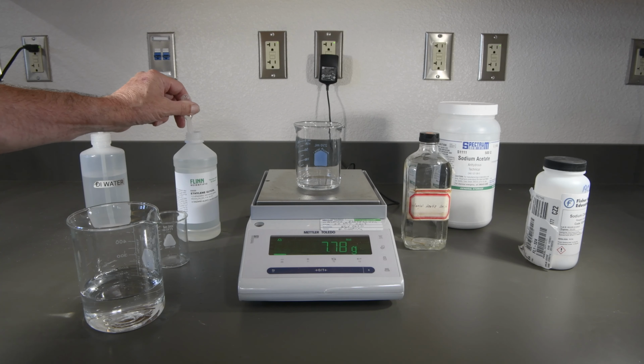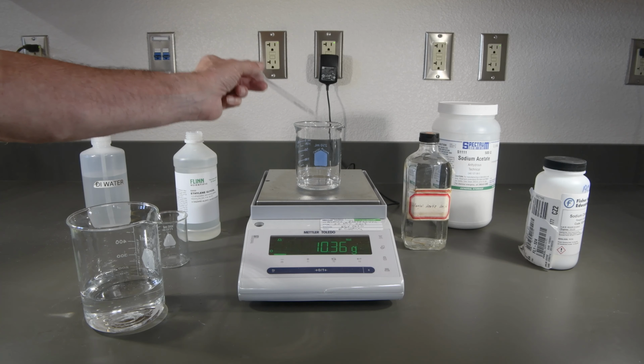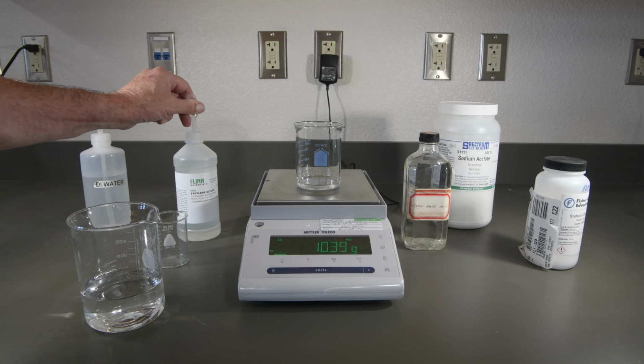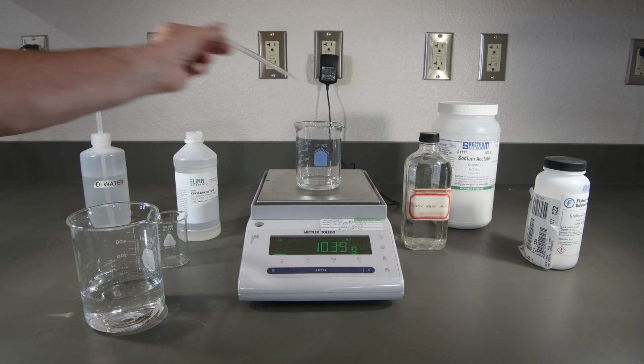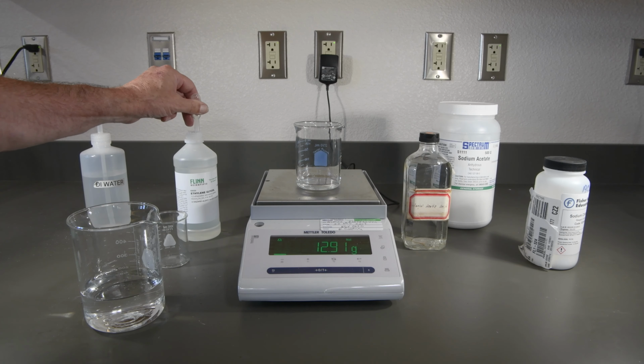And that's about half of it. There's 5 droppers, and we're just about there.